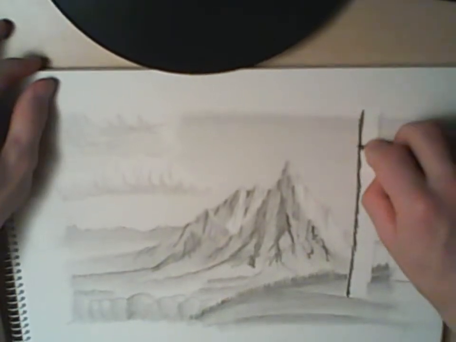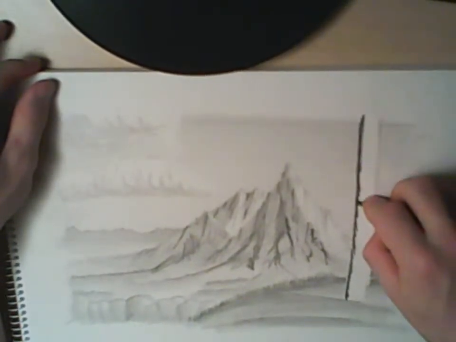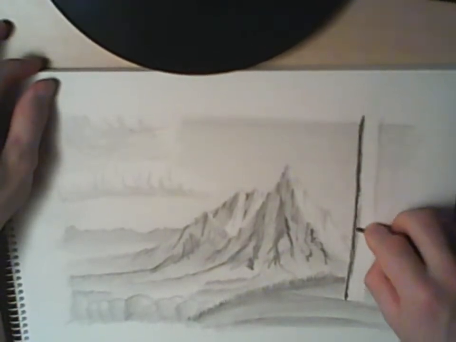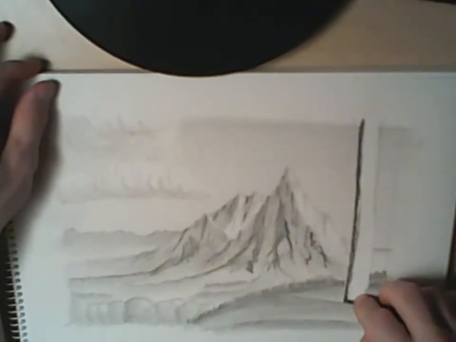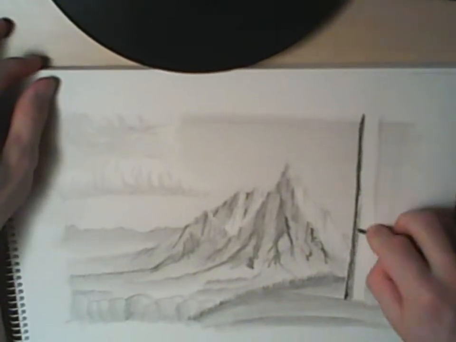All the way on the left side of the tree trunk. And go a little bit lighter towards the middle.